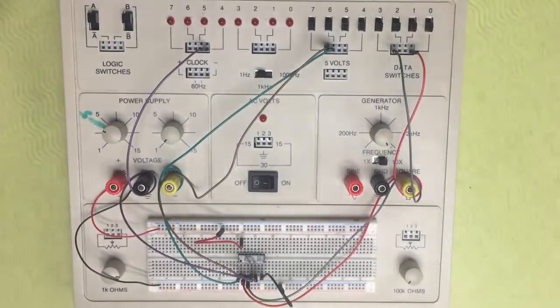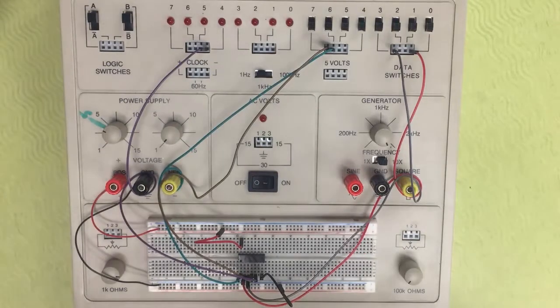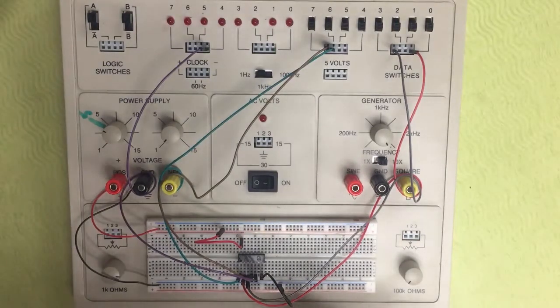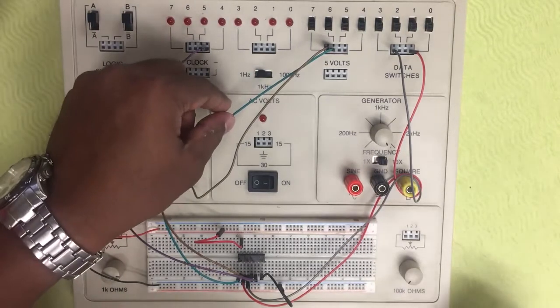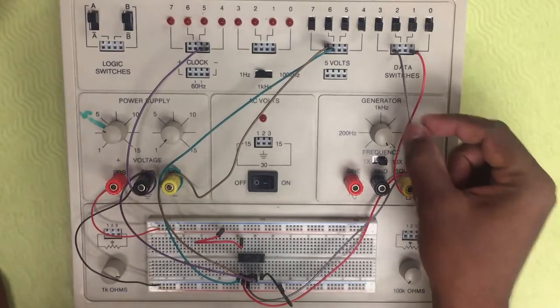Next, we will check the working of the D flip-flop. Here, switch 7 is the preset and switch 6 is the clear. Switch 0 is the D input and switch 3 is the clock signal. Here, we are only checking the Q output.